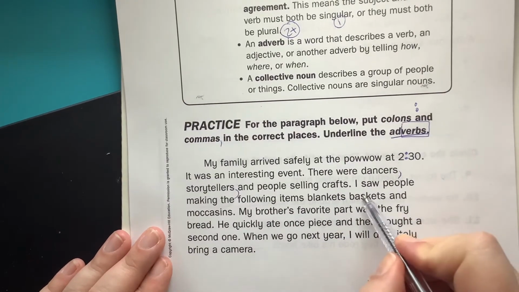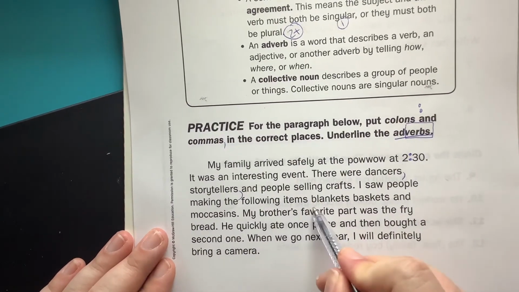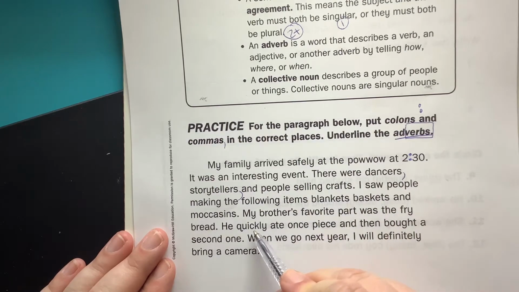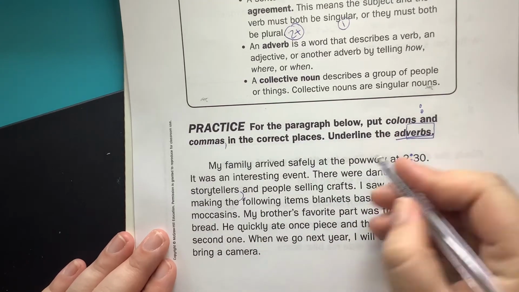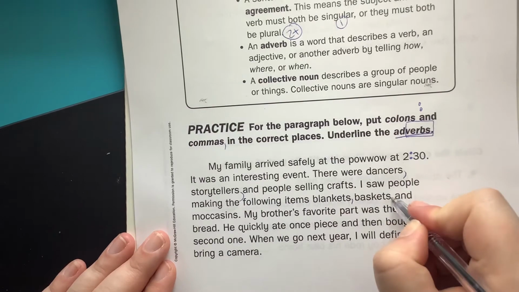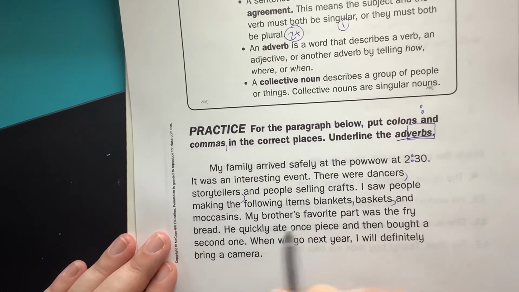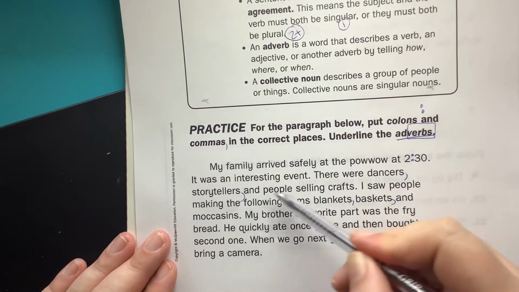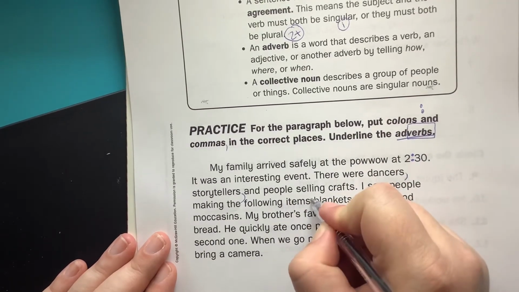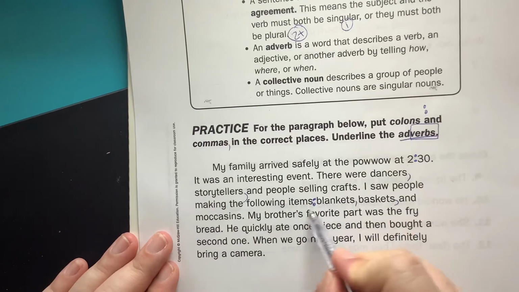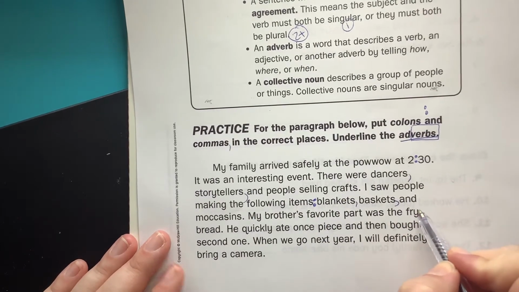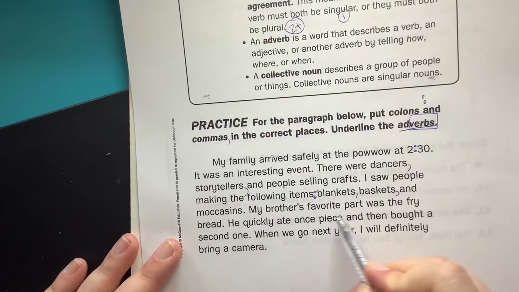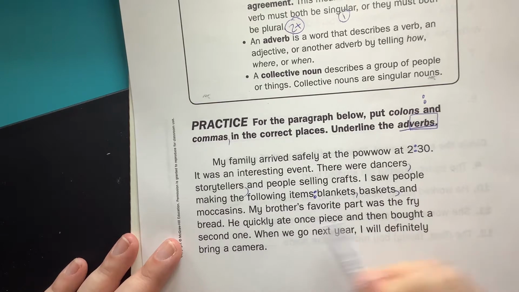Perfect. I saw people making the following items: blankets, baskets, and moccasins. Okay, here's a list again. So we have blankets, zoop, baskets, zoop, and moccasins. And it starts a list. So when it says, I saw people making the following items, here's a colon to say, and here's a list. Okay. My brother's favorite part was the fry bread.